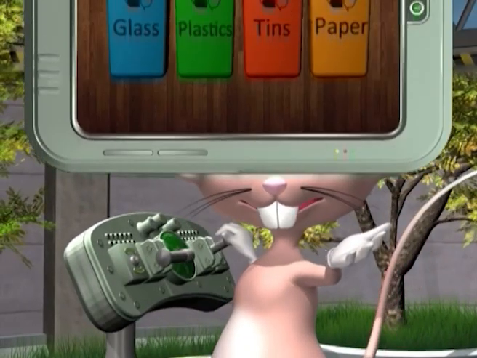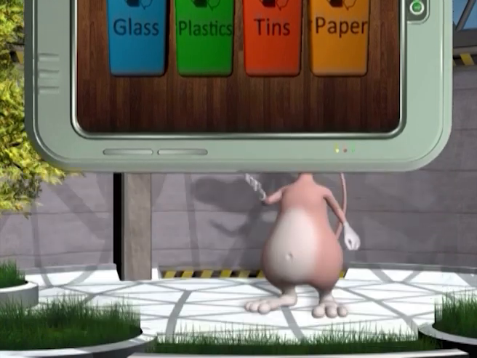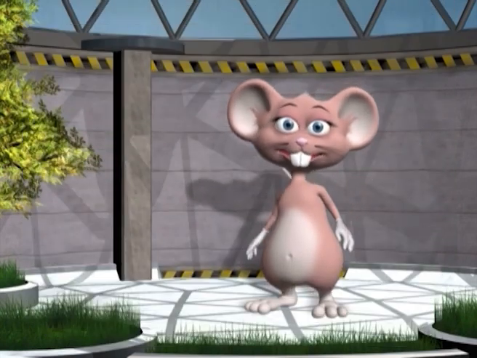Today's green tip is: talk to your classmates and teachers at school about putting recycling bins for paper and plastic in every classroom.